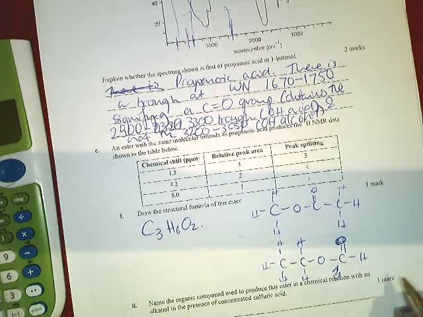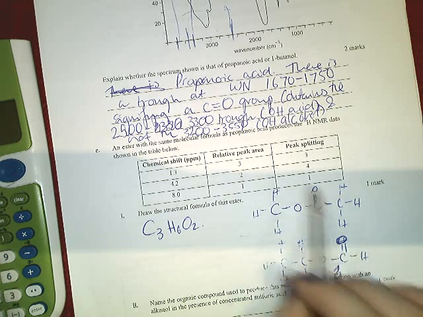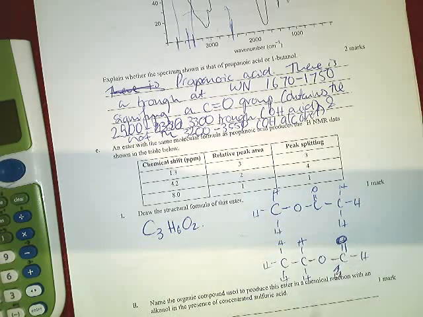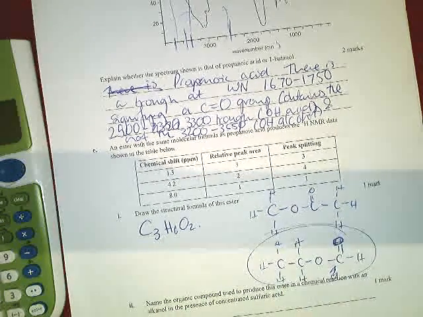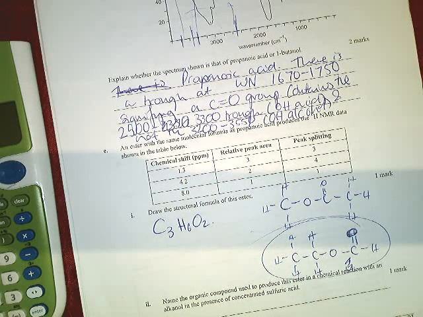Do we have anything else? No. Okay. So, which one could it be? Now, this one would have 2 hydrogen environments. Already we've got 3. So it has to be ethyl methanoate.